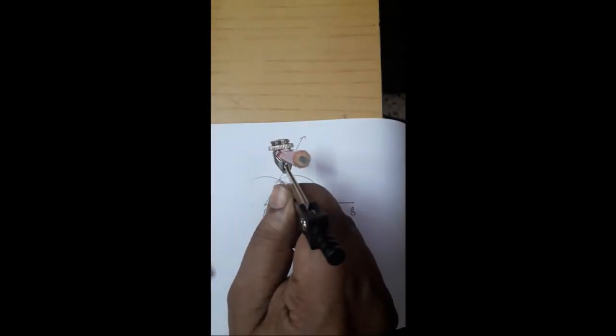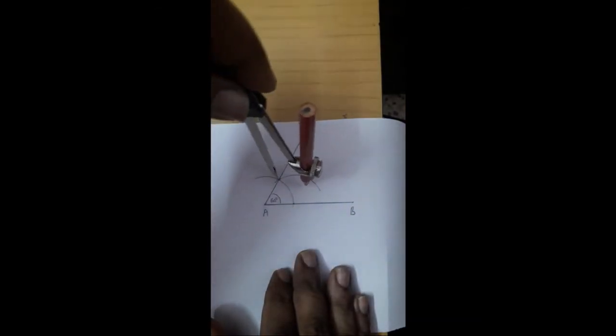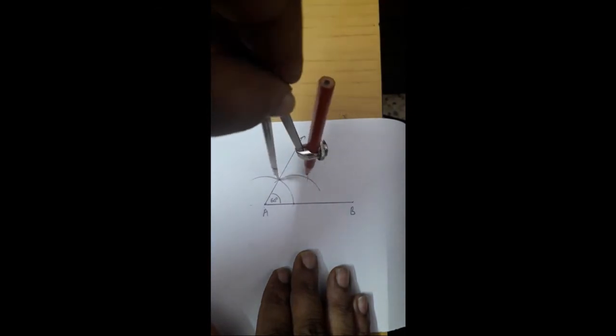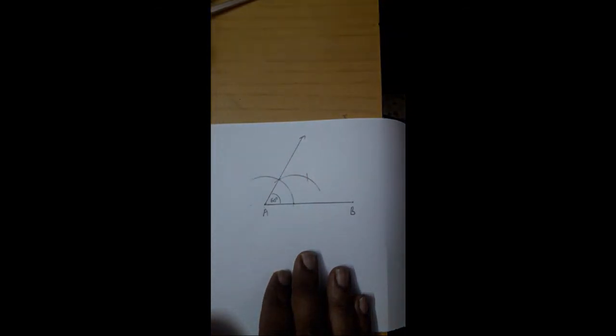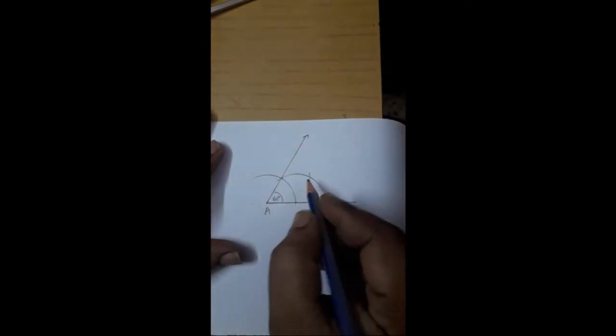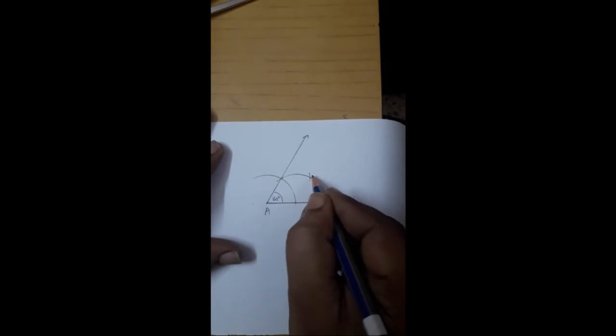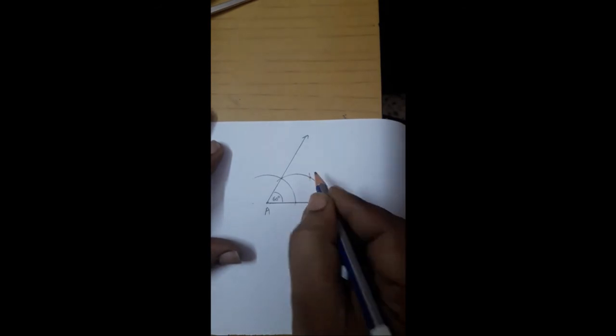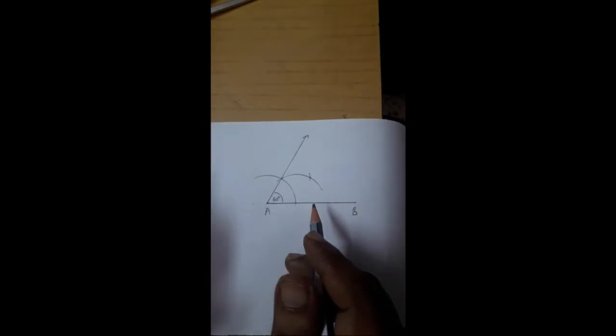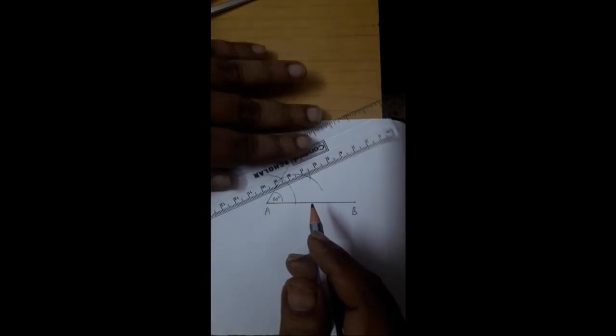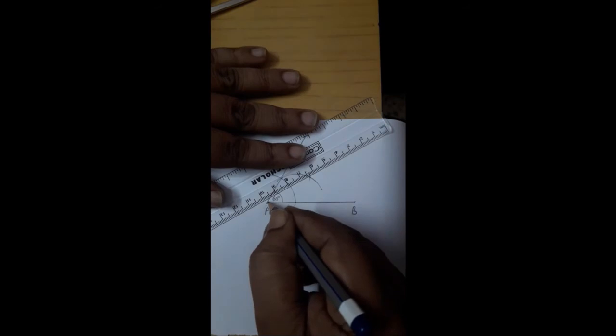This way, and then we'll use this as a center and draw another arc such that it cuts the arc that we have just drawn. There you go. And we'll mark the point where the two arcs intersect here, and we will join it to A.